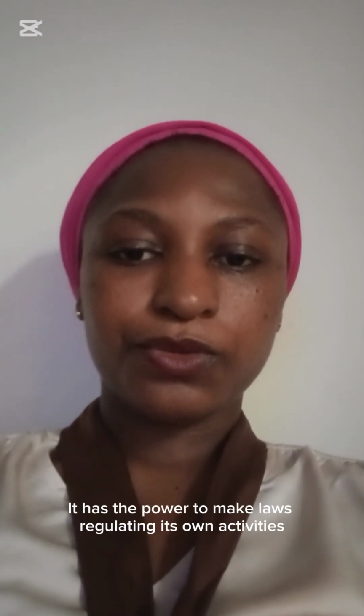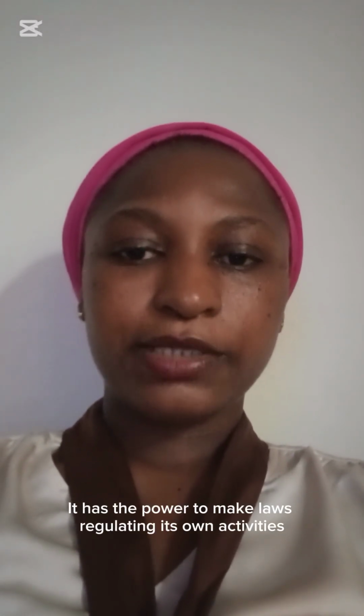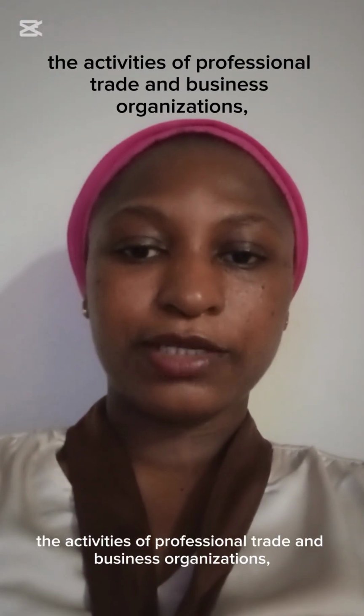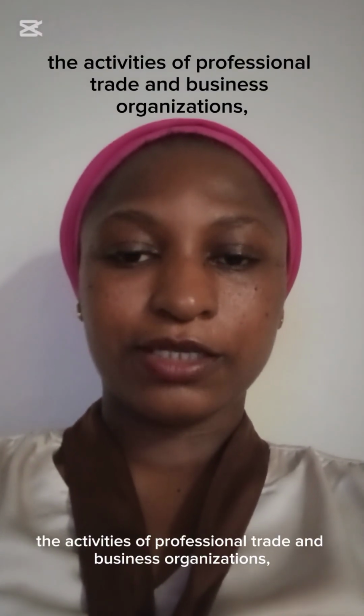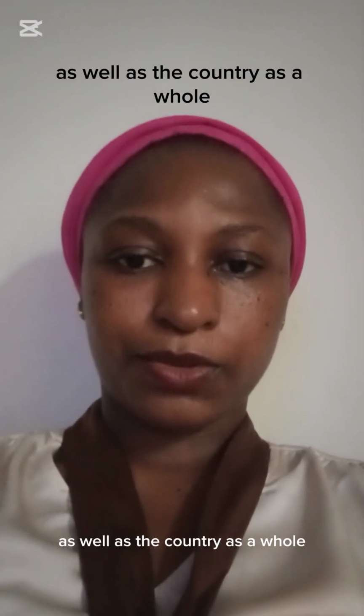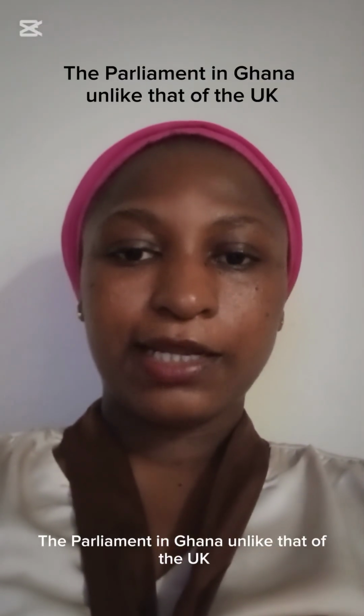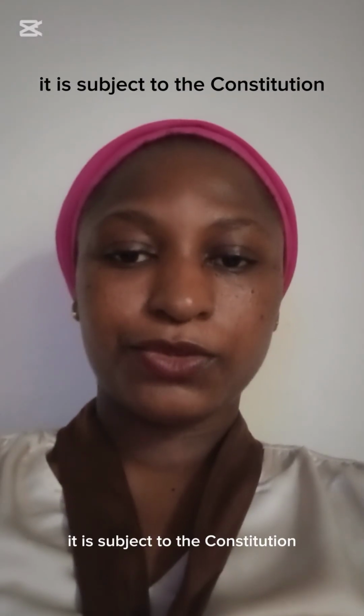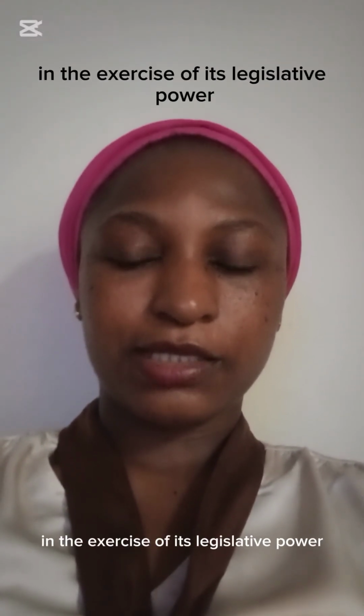By virtue of this article, Parliament has the power to make laws, amend laws, and repeal laws. It has the power to make laws regulating its own activities, the activities of professional, trade, and business organizations, as well as the country as a whole. The Parliament in Ghana, unlike that of the UK, is not supreme. Therefore, it is subject to the Constitution in the exercise of its legislative power.